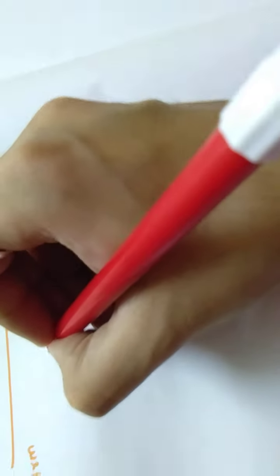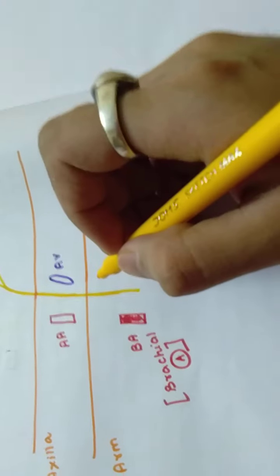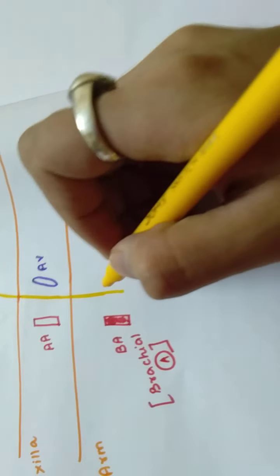So the brachial artery should be in the lateral aspect. Brachial artery. Okay, I'll write the full word. Brachial artery. Okay, this is in the lateral aspect to the ulnar nerve. This is in the medial aspect. Okay, so medially the ulnar nerve is present.